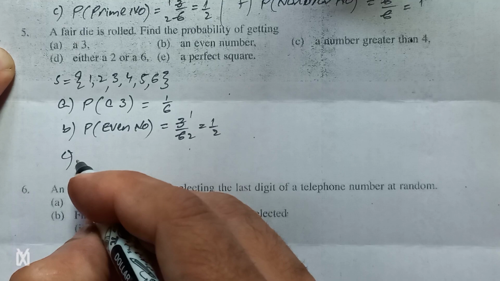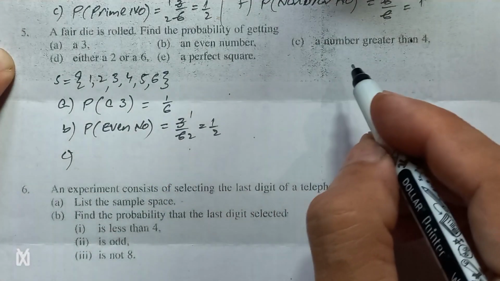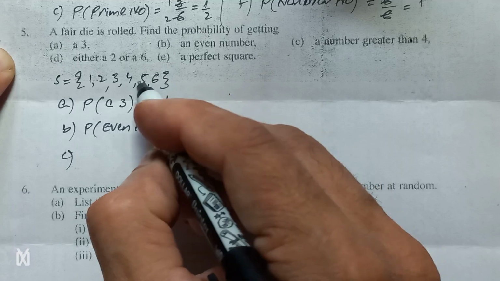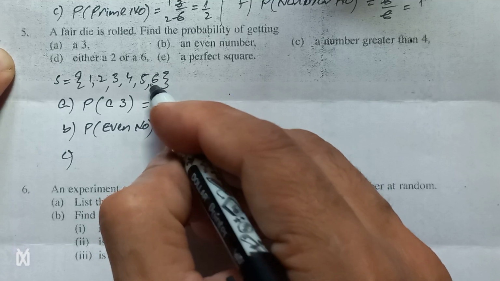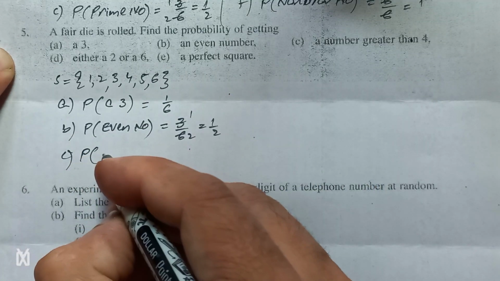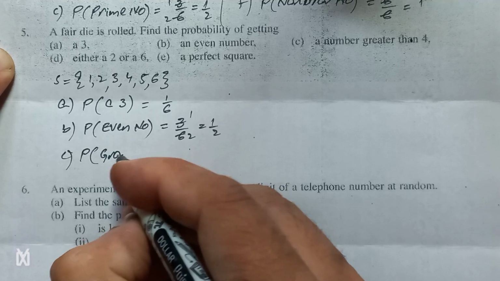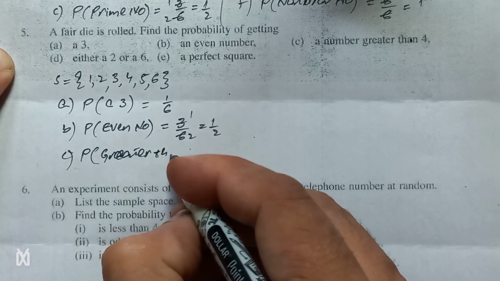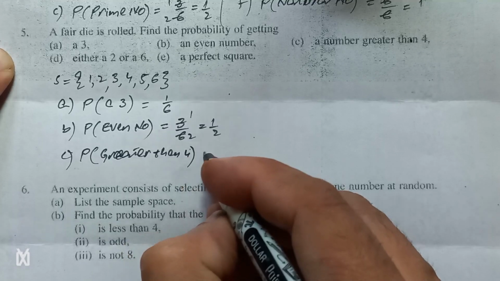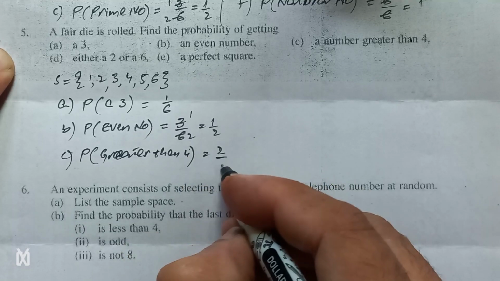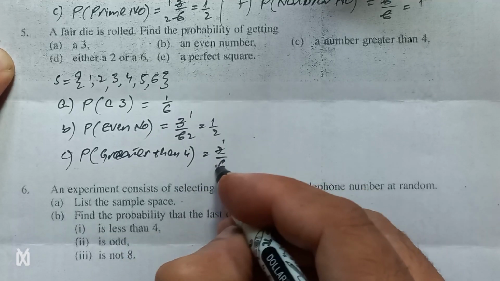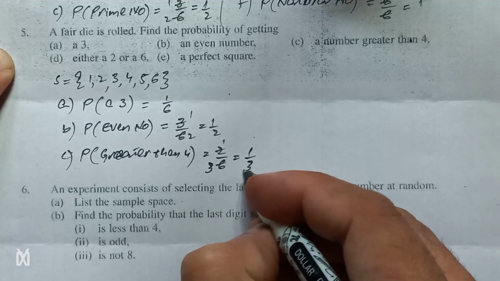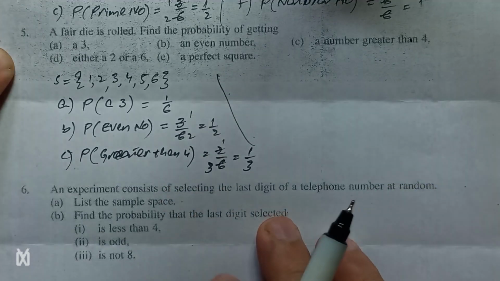So C part is a number greater than 4. So 2 favorable outcomes are there which are greater than 4. So probability of greater than 4. So 2 favorable outcomes are there and total 6 outcomes. So 1, 2 ones are 2, 2 threes are 6. So 1 by 3 is the answer.